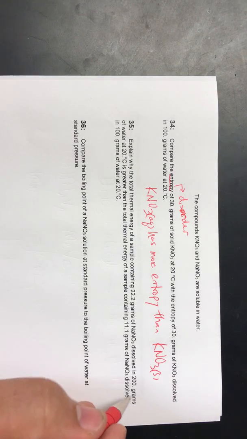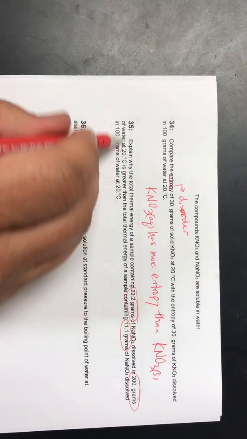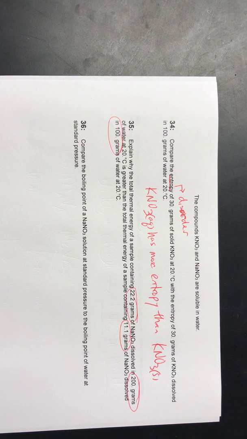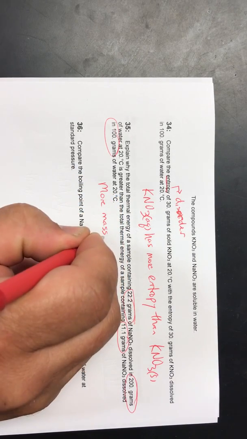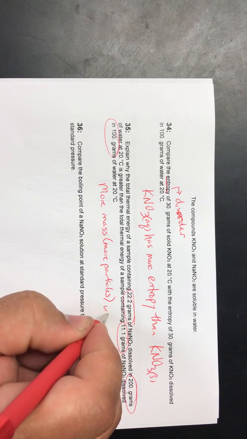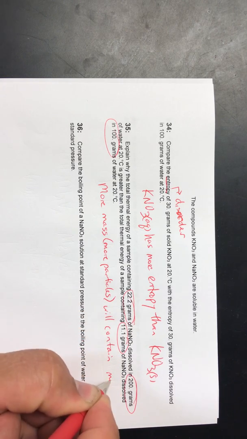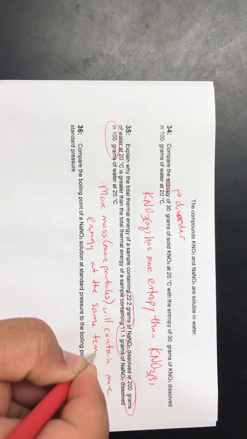So really our focus here are these numbers of mass, okay? Because we have more mass, we have a larger sample, it means we have more particles, and if we're adding up the energy that each of those particles have, because there's twice as many particles, there's going to be twice as much thermal energy. So more mass, which is due to more particles, will contain more energy at the same temperature.